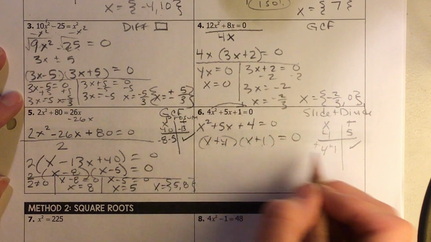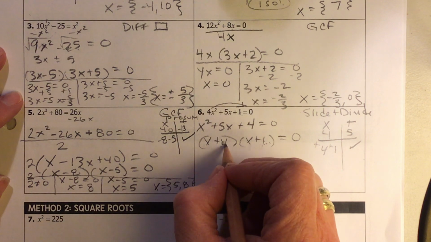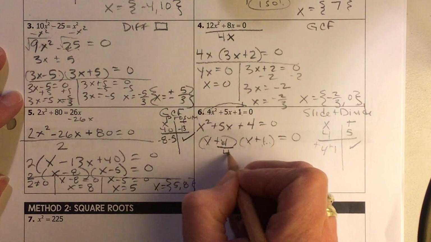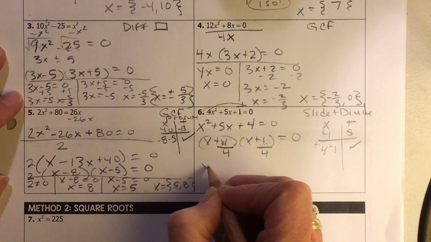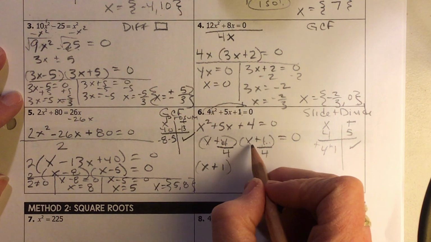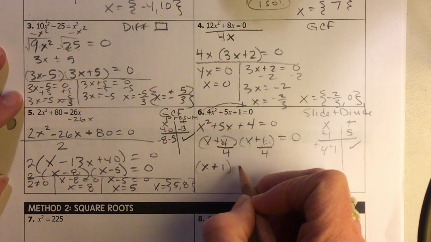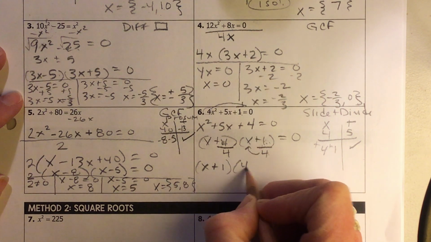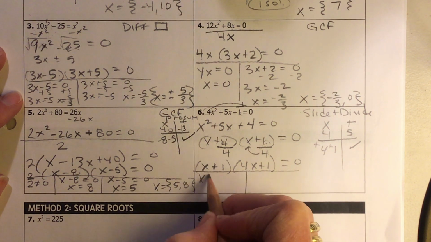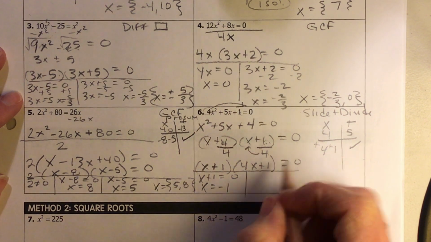And then my next step here is going to be dividing the constant in each factor by the original coefficient. So let's do it. Well, that just means x plus 1, because 4 divided by 4 is 1. And on this side is x plus 1/4. I can't simplify it anymore, so I move this back: 4x plus 1 equals 0. Set to 0. So I have x is equal to -1 on this side.